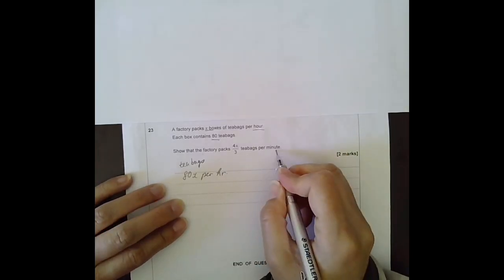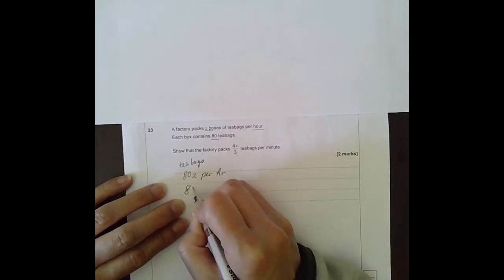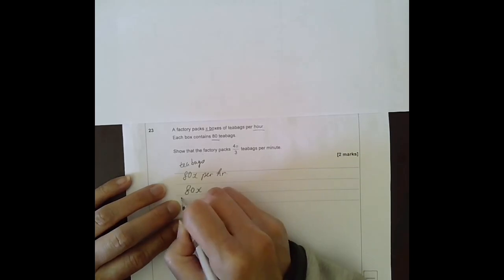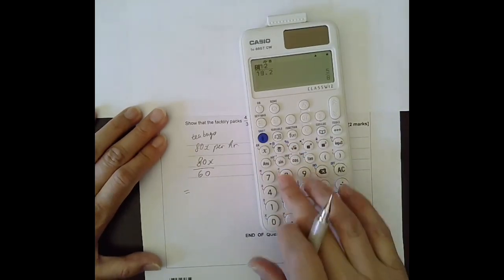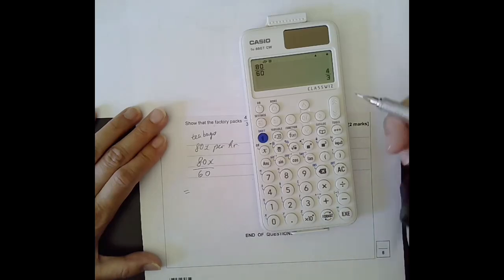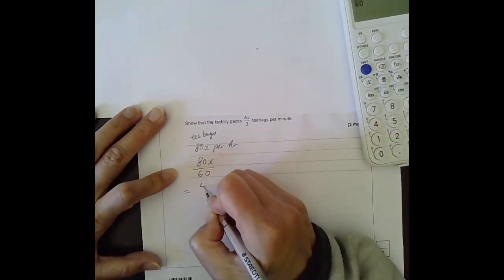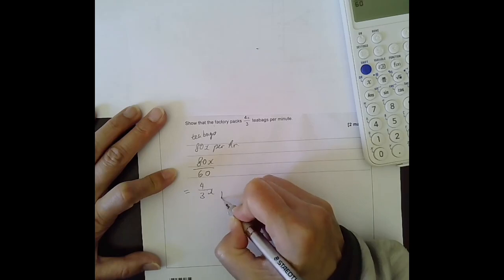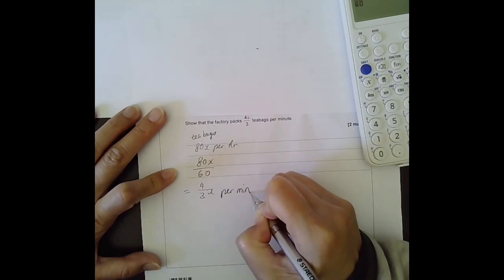So we need to put them into minutes. 1 hour is 60 minutes. So we need to simplify that. What we're going to do is use our mighty calculator. 80 over 60 will give us 4 over 3. So that becomes 4x over 3 per minute. Straightforward. Another 2 points, and well done.